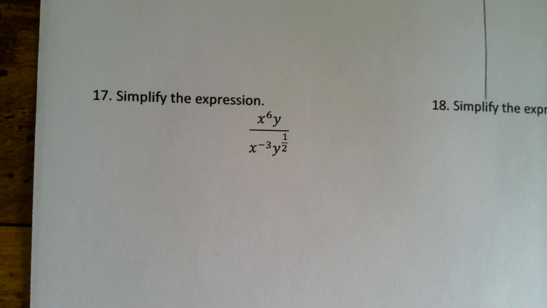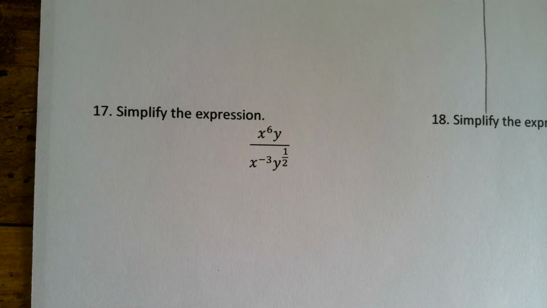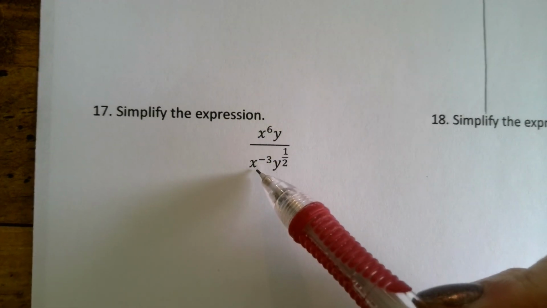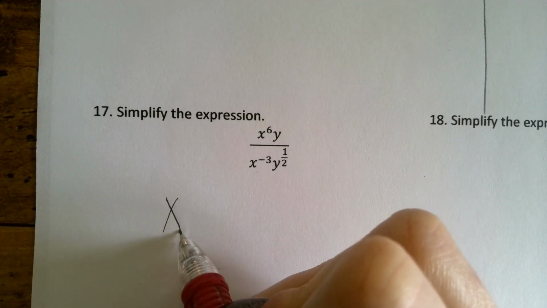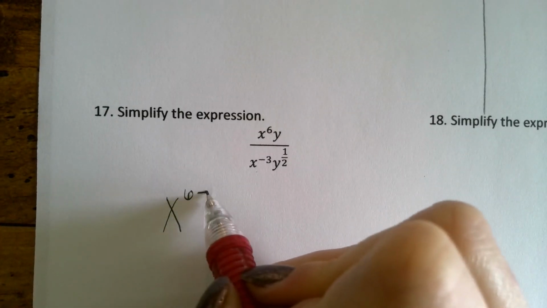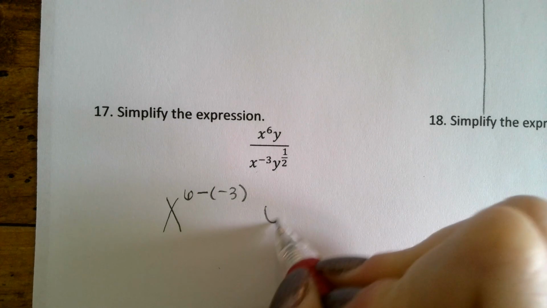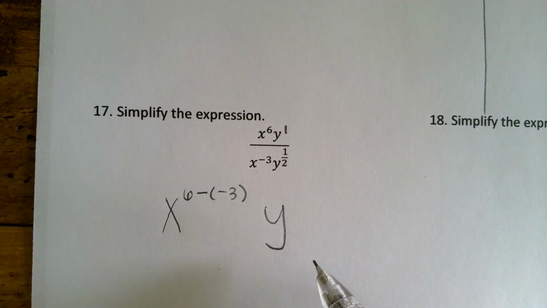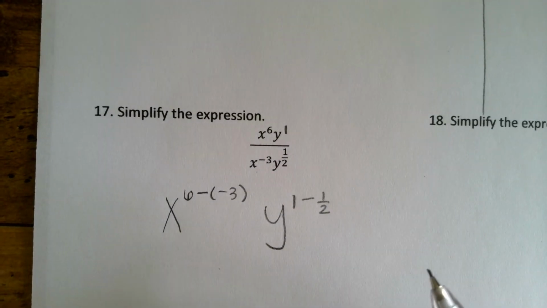Okay, number 17 says simplify the expression x to the 6th y over x to the negative 3rd y to the 1/2. Okay, so we're going to start with using some of our exponent rules. We said that if we're dividing and I have the same base, my exponents subtract. So I'm going to write my base of x, and I'm going to do 6 minus negative 3. I'll do the same thing with y's. Now, I don't see an exponent up here, which means it's a nice little invisible 1. So I have 1 minus 1/2.